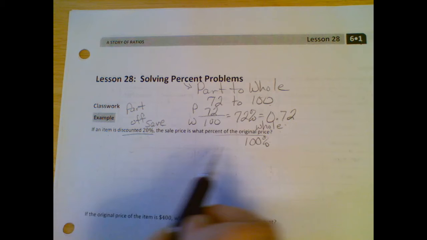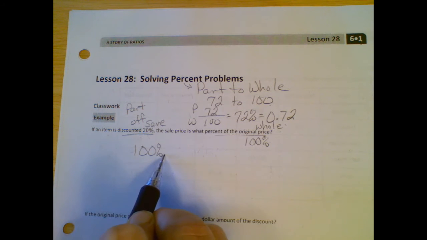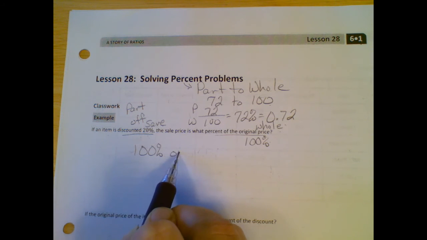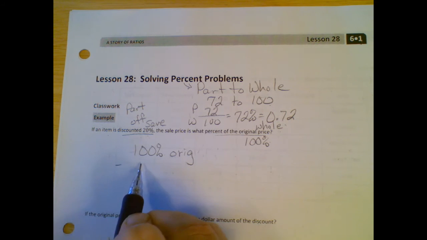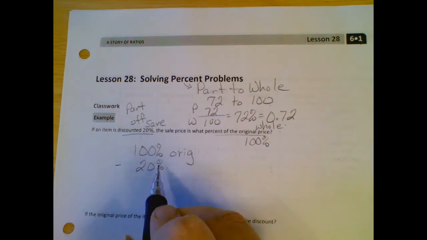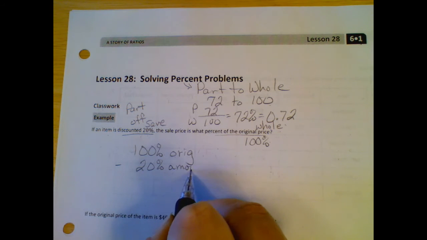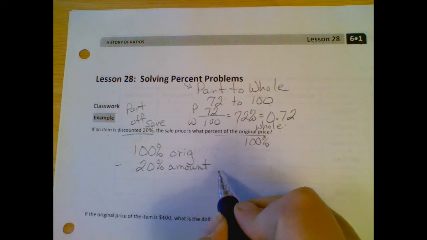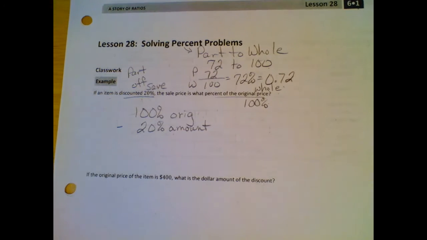So if we have 100% and that is our whole, that is our original price, I have to take away 20%. That is our amount of discount. Guys, these labels right here are really important, so I really want you to write these labels down.